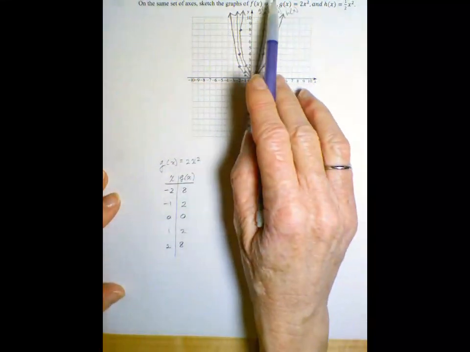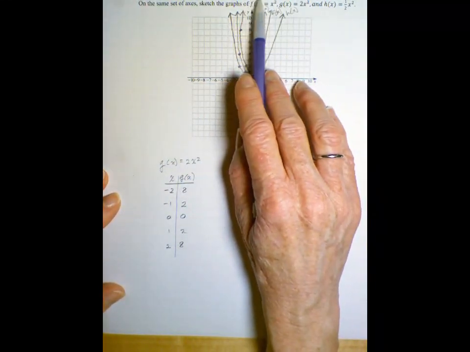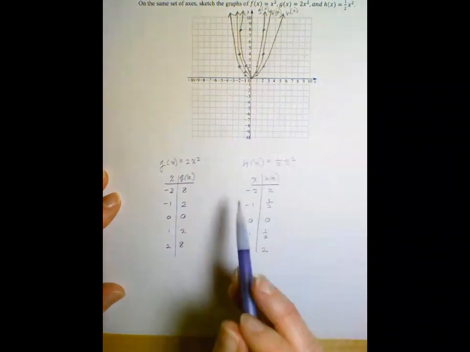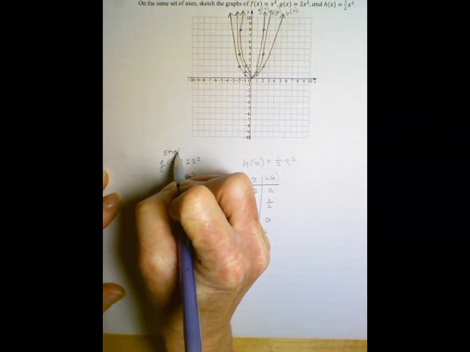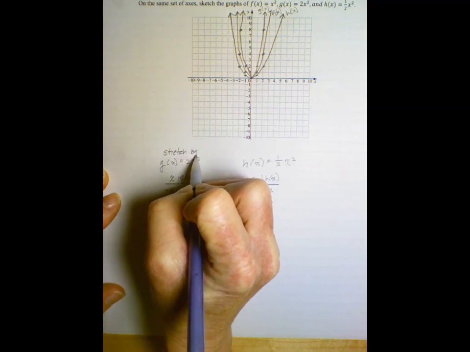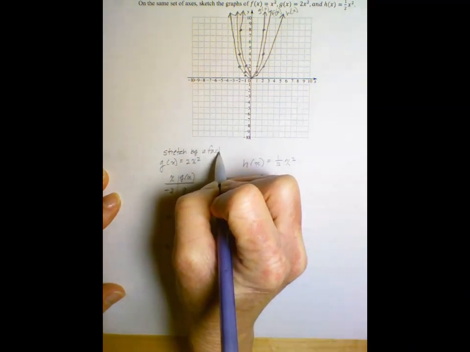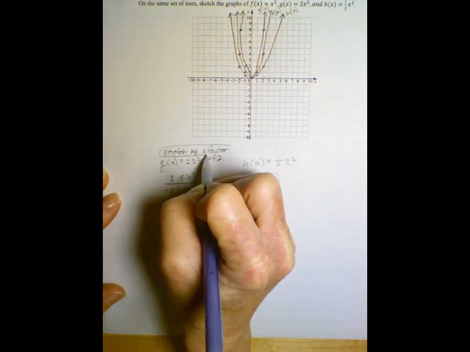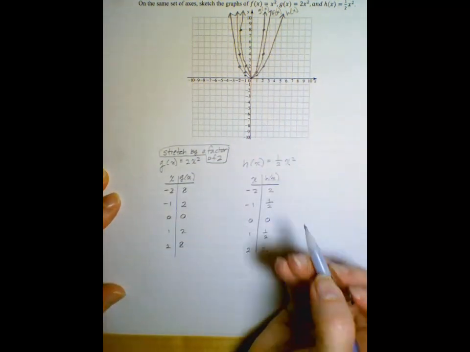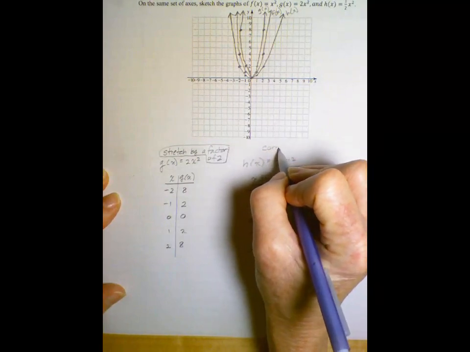So this is what we're seeing with our, these are what we call vertical stretches and compressions. So what we would call this one would be a stretch by a factor of 2. This one's a stretch by a factor of 2. This one's a compression.